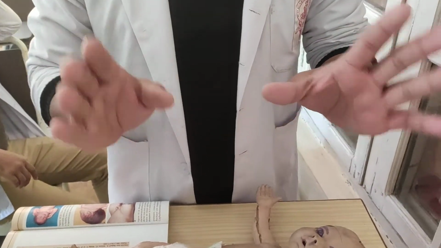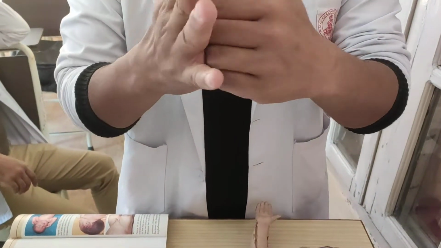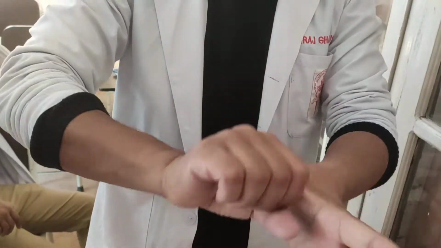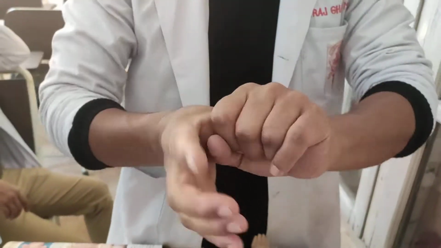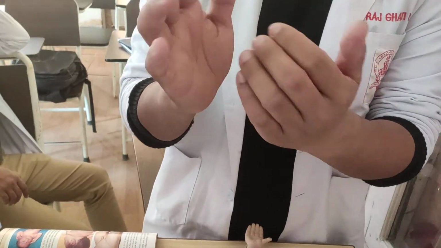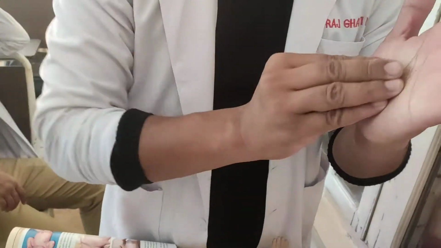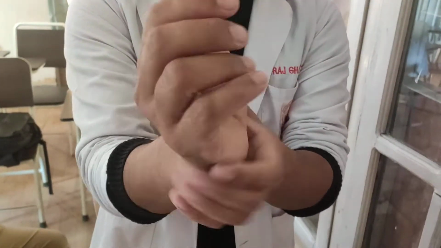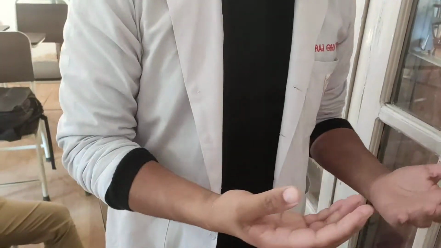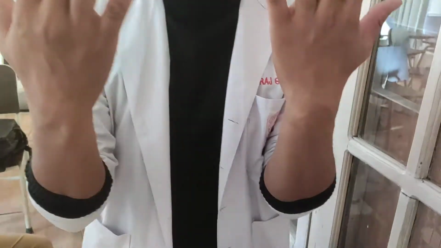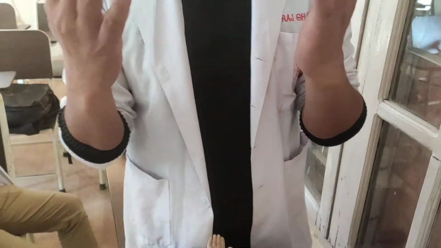And then the fourth step: we will rub our thumb with both hands alternately. This one is the fourth step. And the fifth step is we have to clean our nails. Yes, like this. Very good. And the sixth one is we have to rub our wrist up to the elbow, and then we'll wash our hands with clean water, and then we'll keep our hands in this position. Then we'll go to the hand washing.